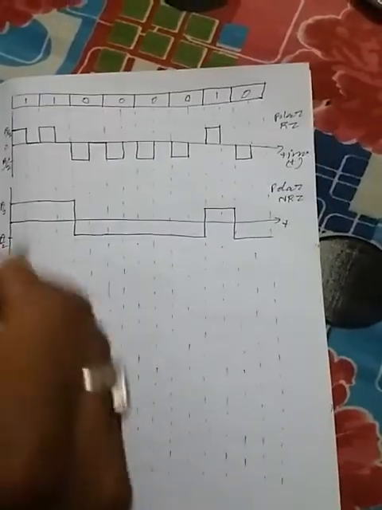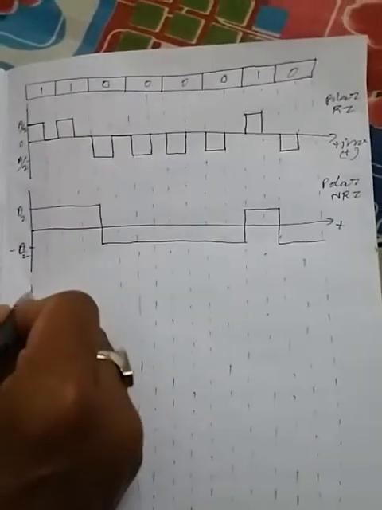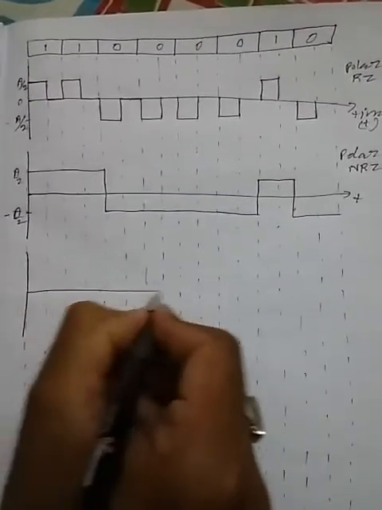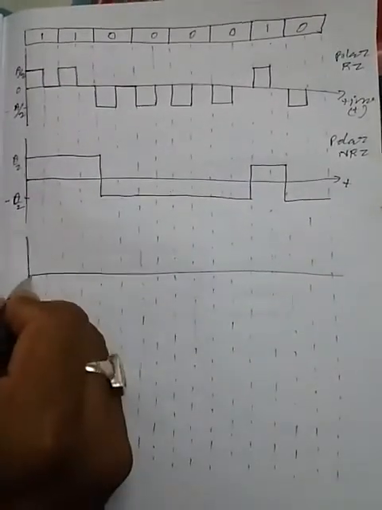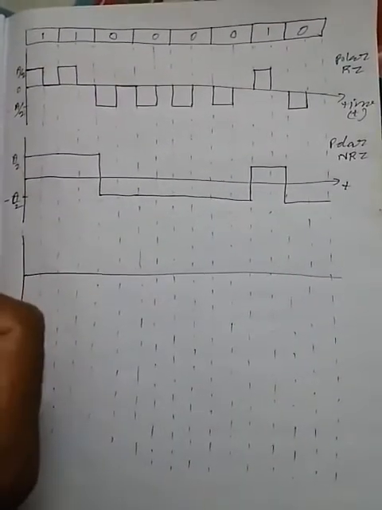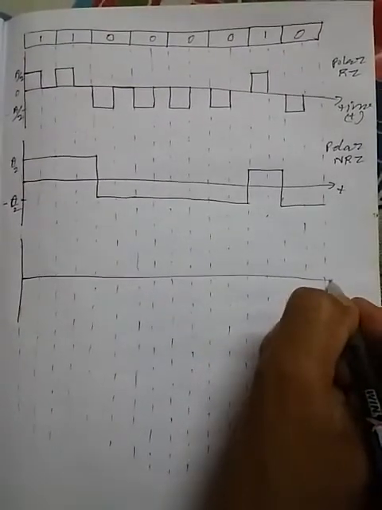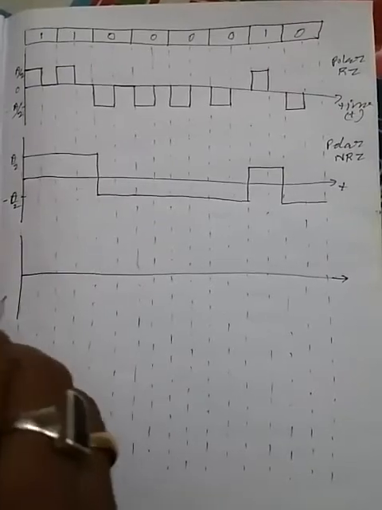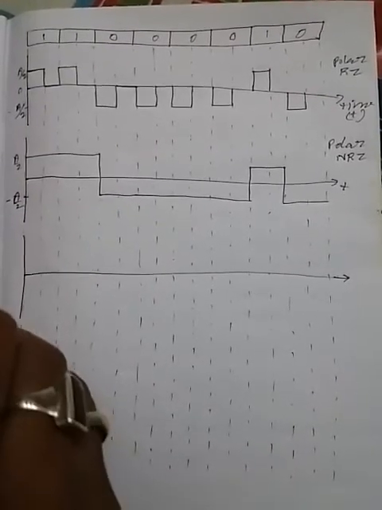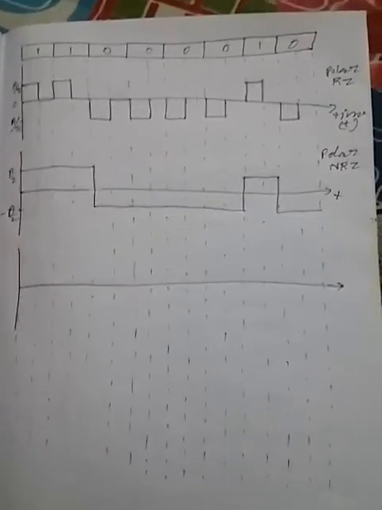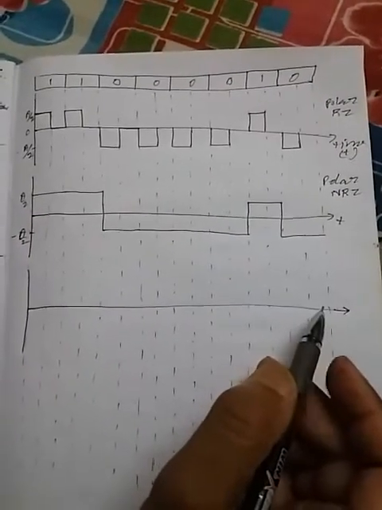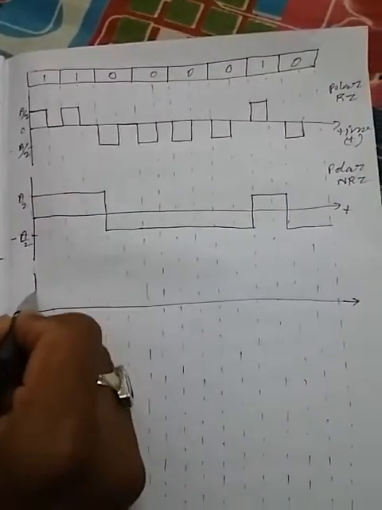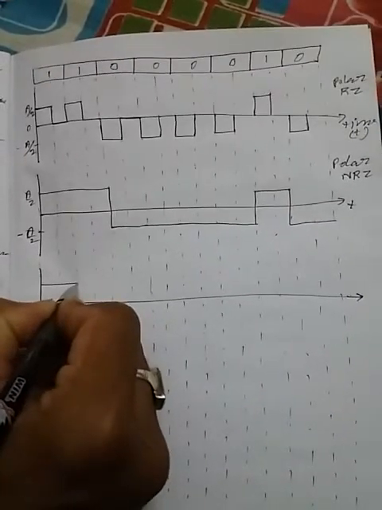Now the waveform is alternate mark inversion, or AMI non-return to 0 type waveform. What will be the waveform? So for AMI, it is non-return to 0, so for the first bit, that is 1, it continues up to this portion.